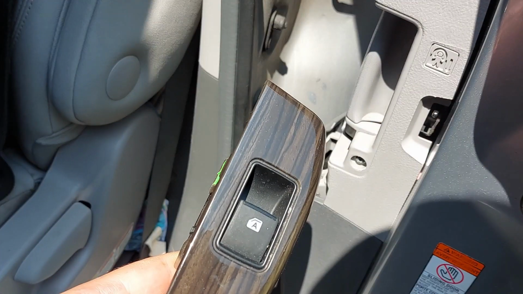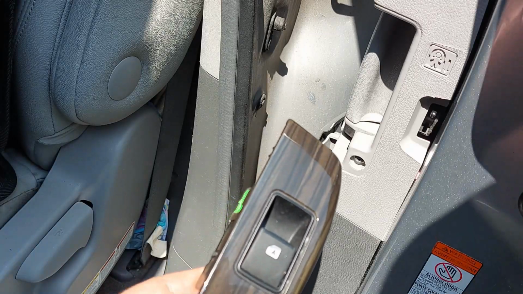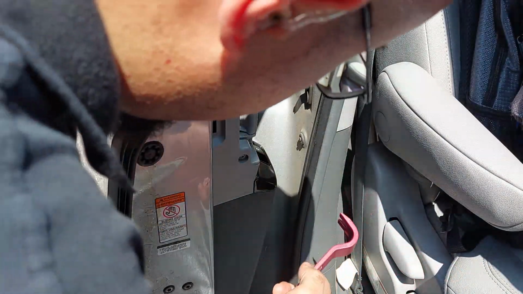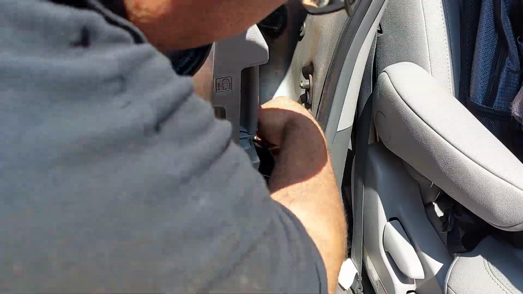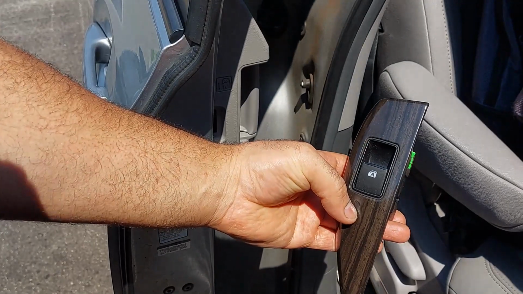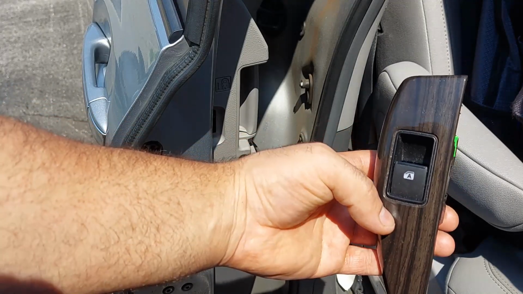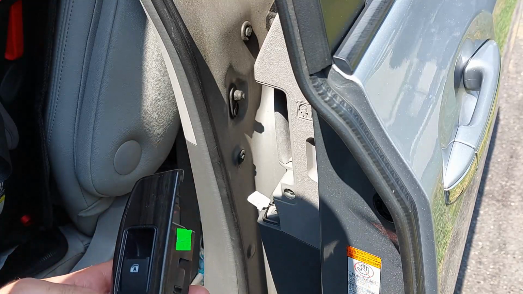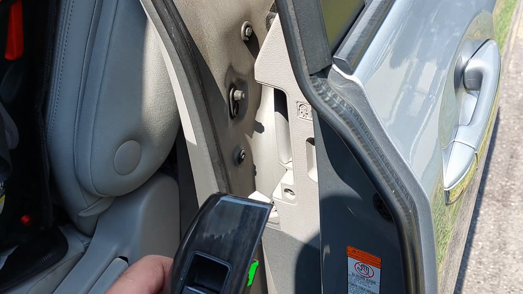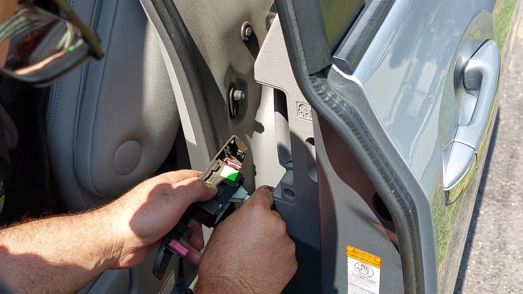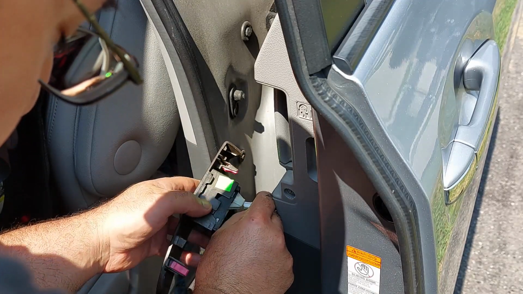So I'm going to swap this out with the one on the other side to see if it works. I'm on the passenger side rear, and I'm going to take this out. The trim pieces come out easily on this vehicle, so it shouldn't be a problem. You're going to disconnect the connector. Now I have the switch from the passenger side rear, and I'm going to connect it to the driver's side rear and see if the window works.